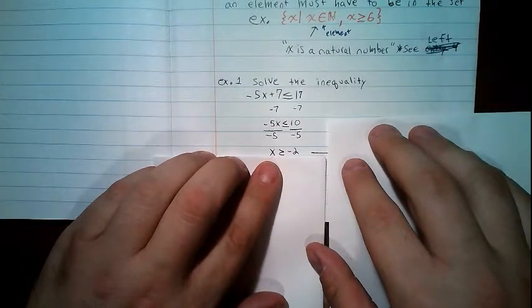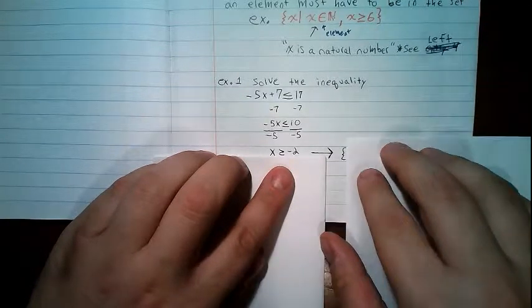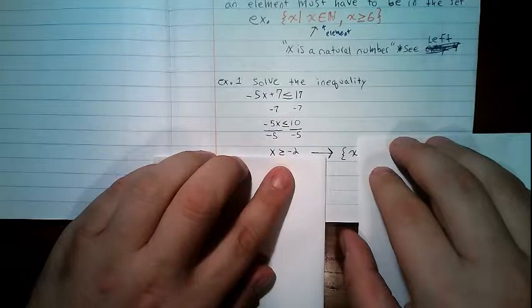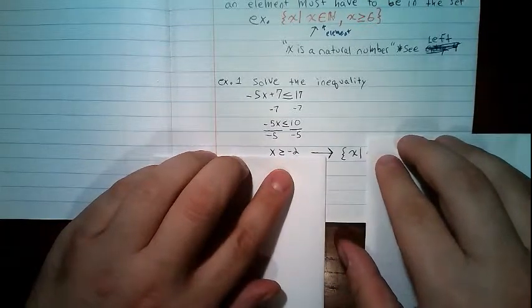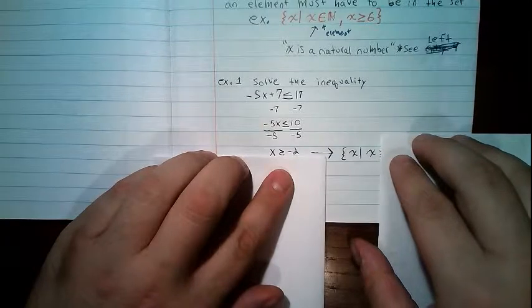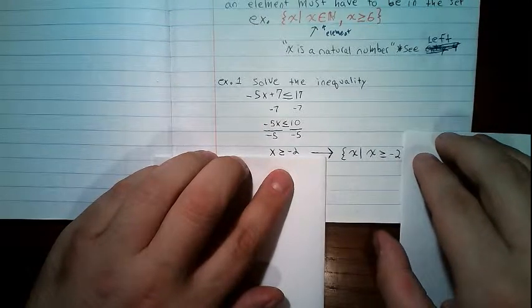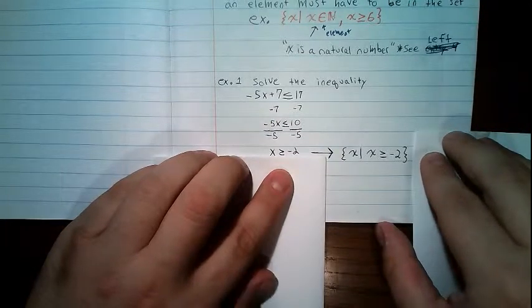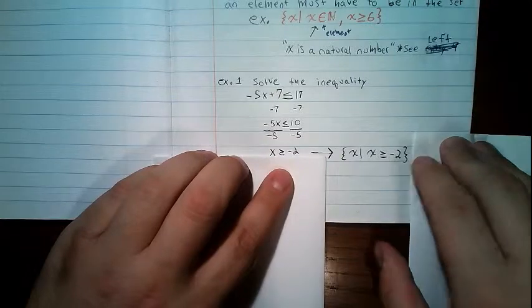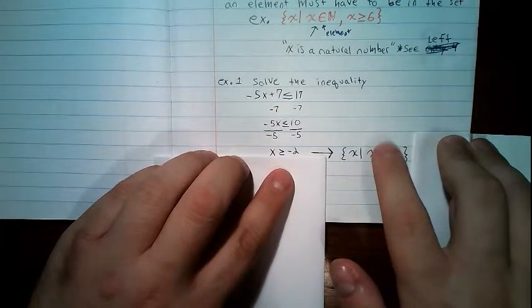Now, to show that as a set, I would write my curly braces, and I'd say values of x such that x is greater than or equal to negative 2, and then end my curly braces. So that is saying that the solutions are all of the numbers that would be in this set.